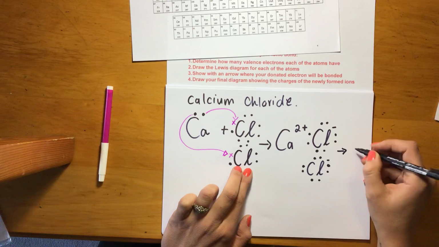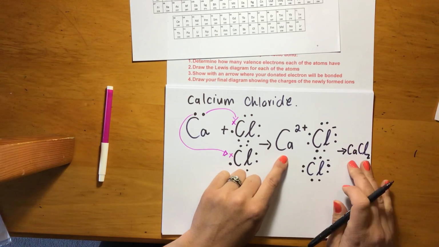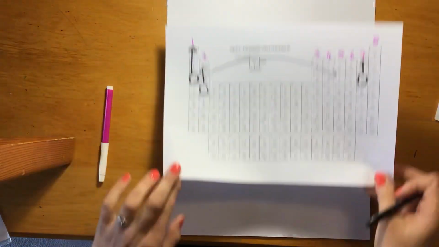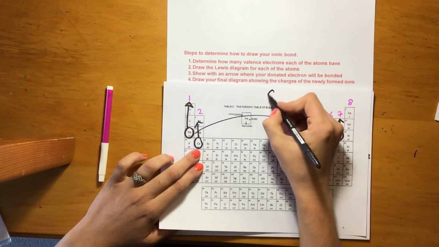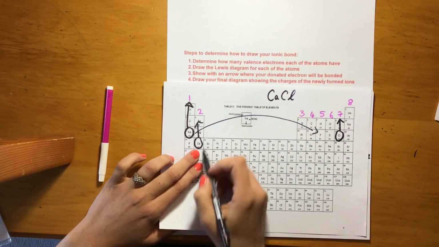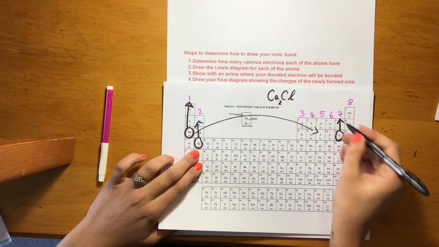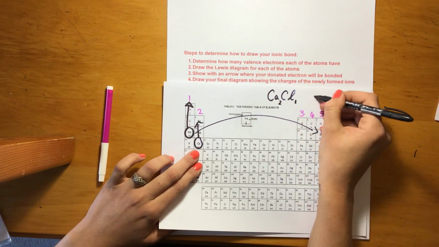And then my final answer is 1 calcium, 2 chlorines. If you check on the periodic table, you can double check yourself. Calcium chloride, remember when we used valencies to determine what the formula will look like. Calcium has 2, chlorine has 1, and when they are different, you simply swap them around.